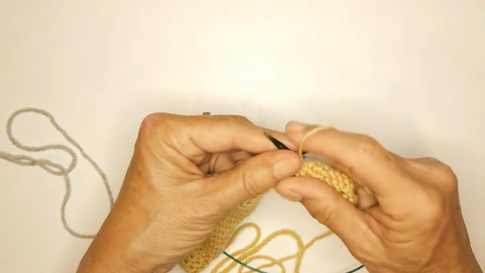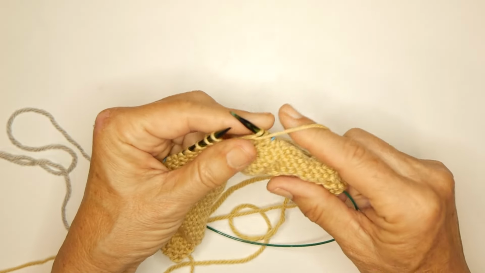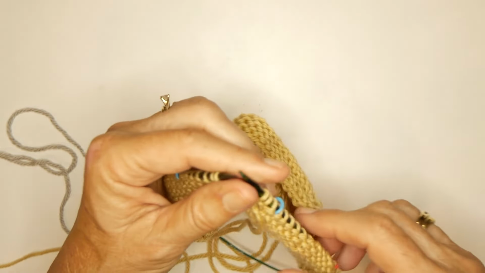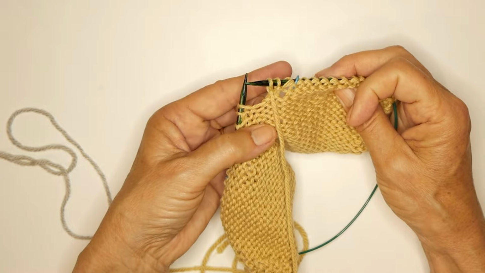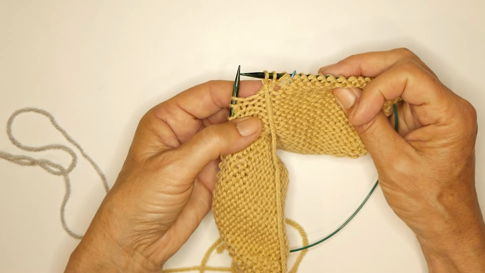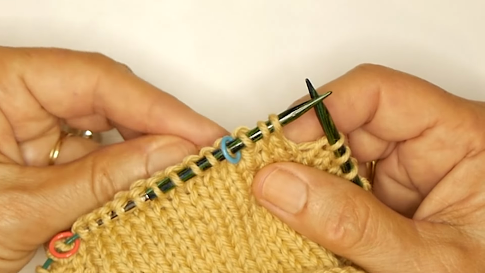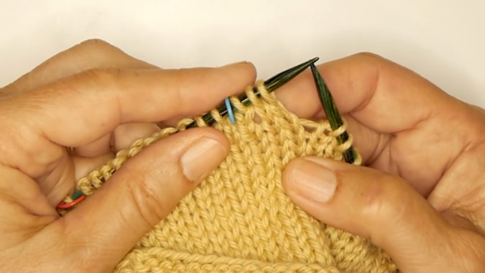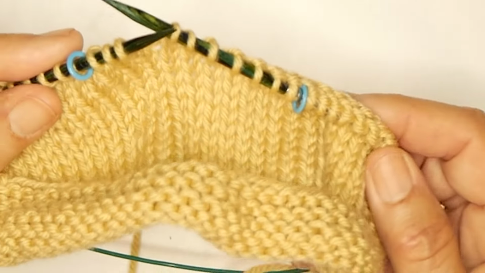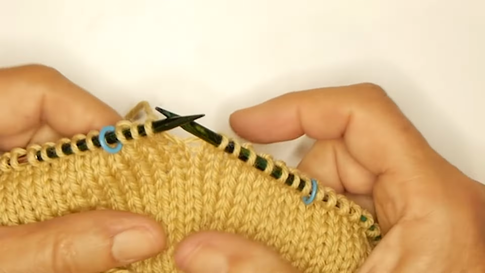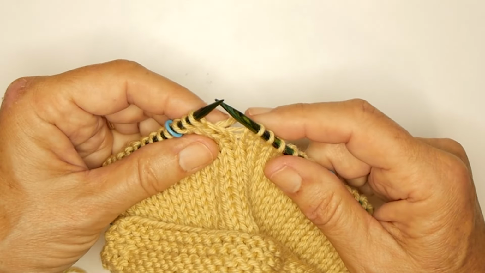And we just knit along. And maybe we set it down again, and we come back later and we see a bit of a hole there on the other side. You can see it. It's not terrible, but it is there. So if that happens, that is a rip back situation.